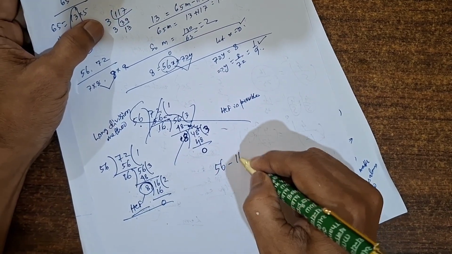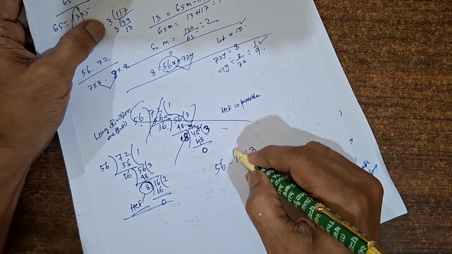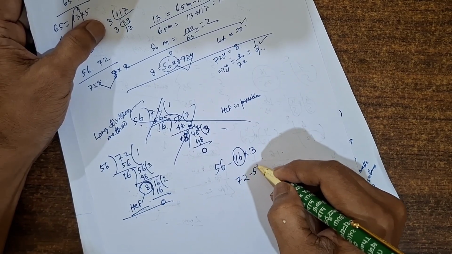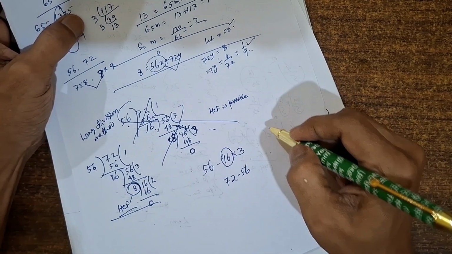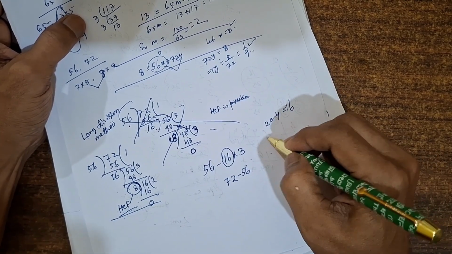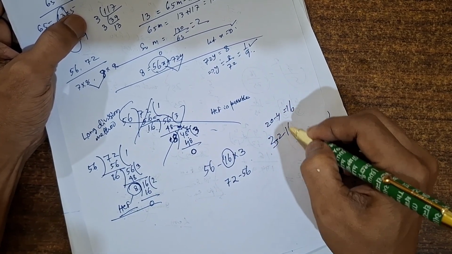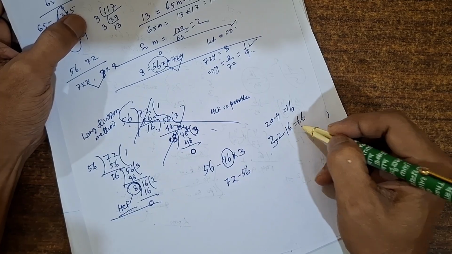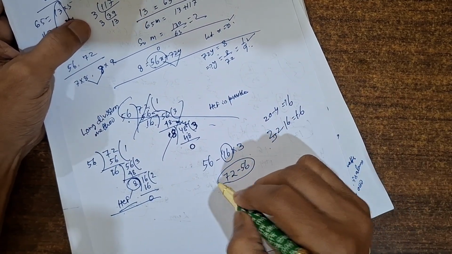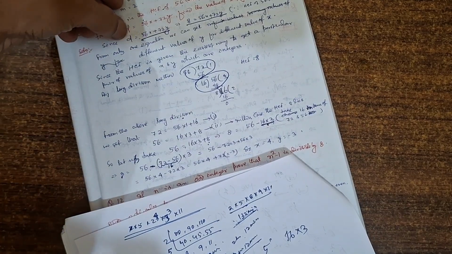56 minus 16 into 3. Why are we writing this 16 as 72 minus 56? Why not write 16 as 20 minus 4, or 32 minus 16 is equal to 16? Whatever you can write, there are so many ways, but we are expressing it this way because our question is in that way.